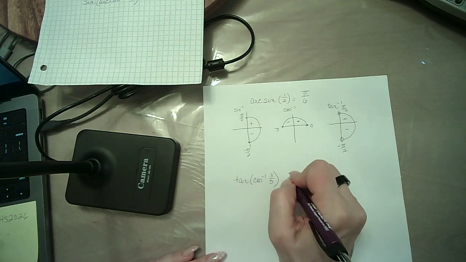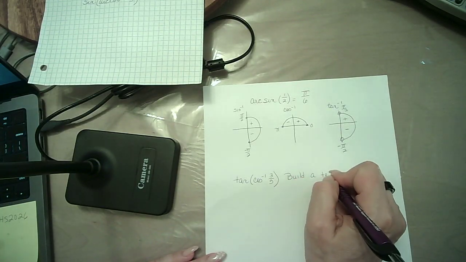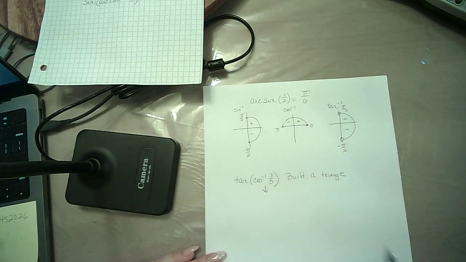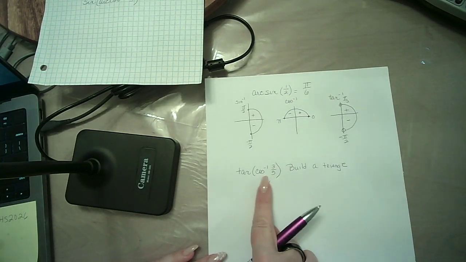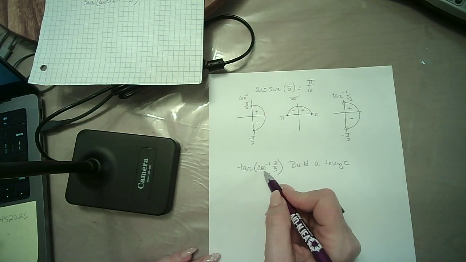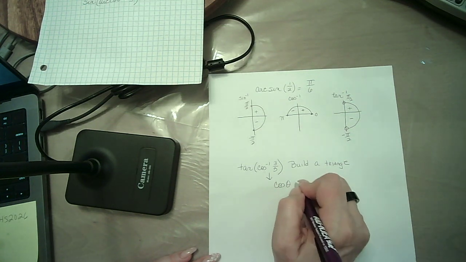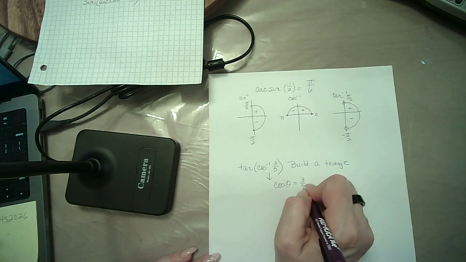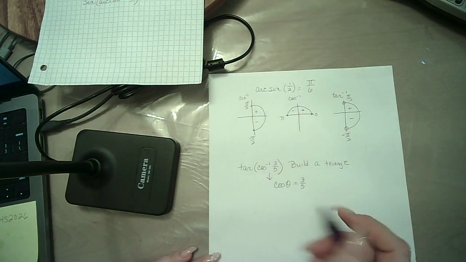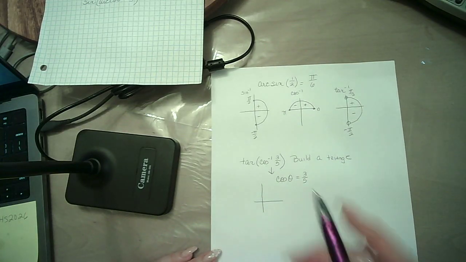What we're going to do is build a triangle. We're going to start here because remember, when we did these two-step problems, with order of operations, we always solve what's in the parentheses first. So I'm going to build a triangle and I'm looking for the angle. Remember, I'm looking for the cosine. Some angle is 3 over 5. Since 3 over 5 is positive, I'm going to build it in quadrant 1. So here we go, I'm just going to build a triangle in quadrant 1.